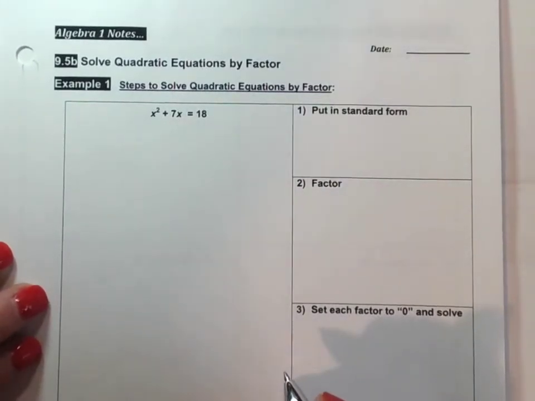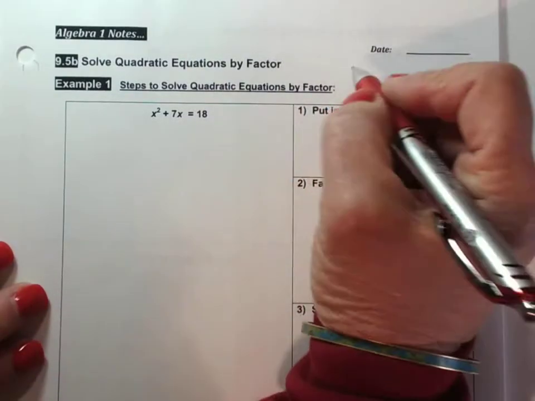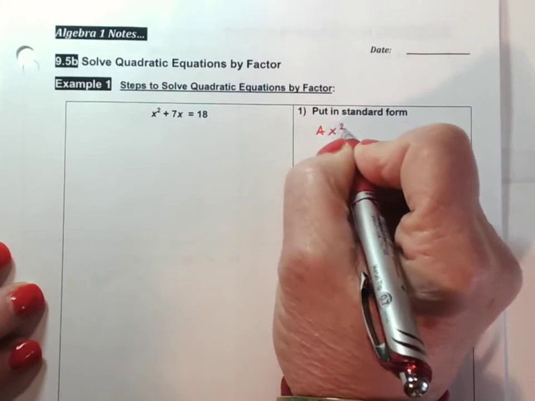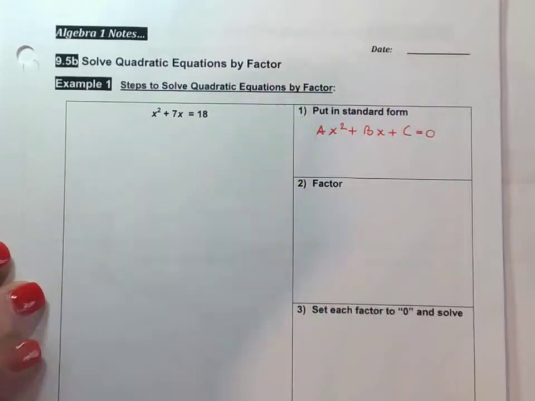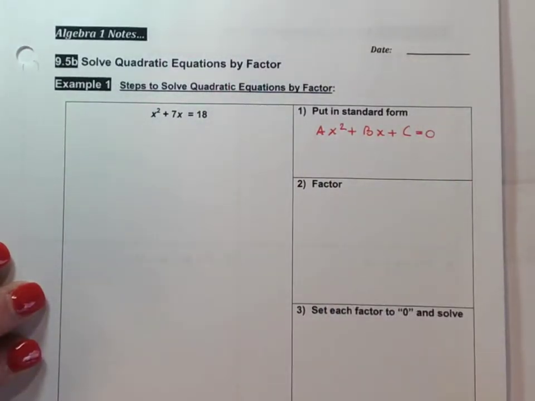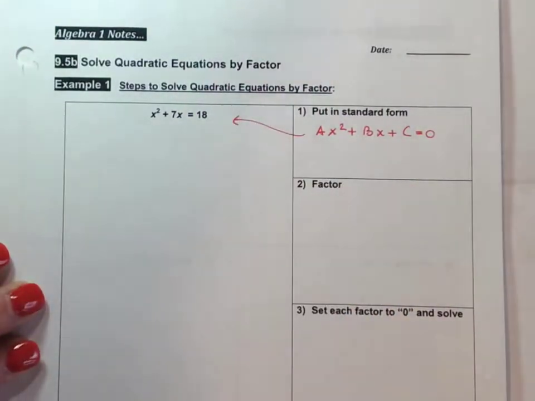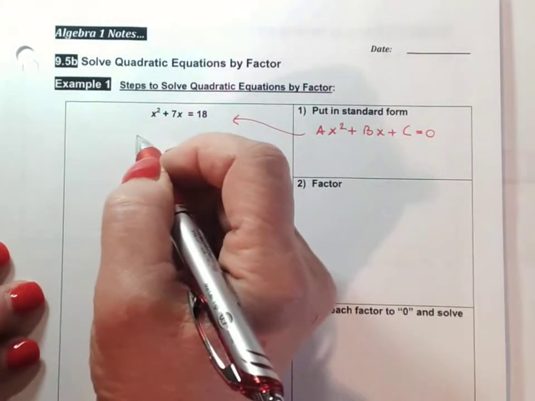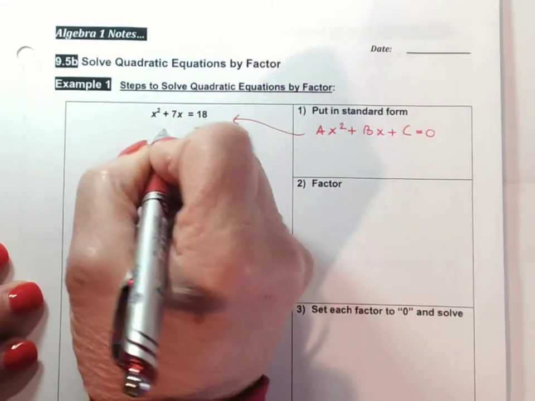Now that you know how to factor, this is one way that we're going to learn how to solve quadratic equations. And remember, the standard form of a quadratic equation is ax squared plus bx plus c equals 0. So the first thing we have to do is get this into that form. We've got to get the 18 on the other side. You can either do it mentally, subtracting 18 from both sides, or you can show the work.